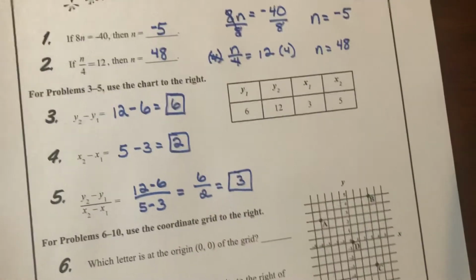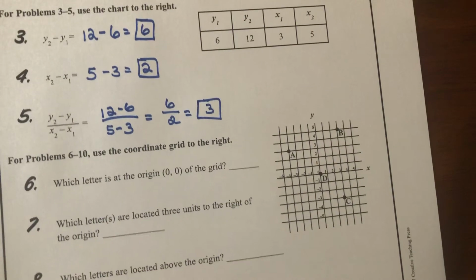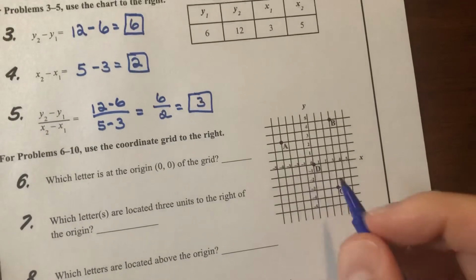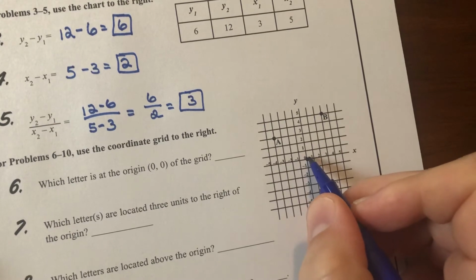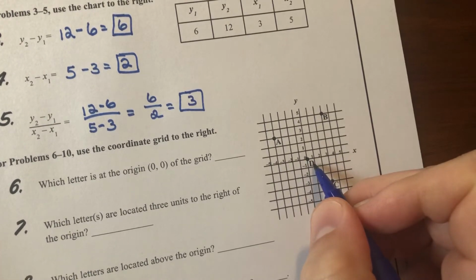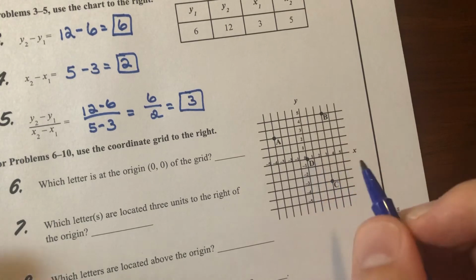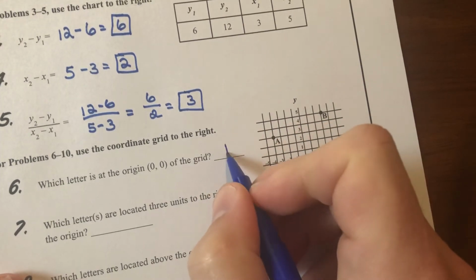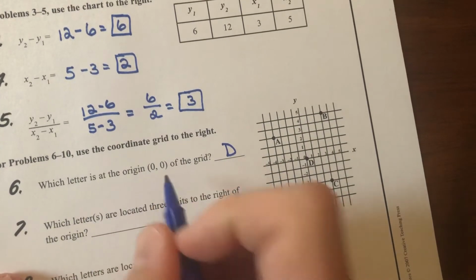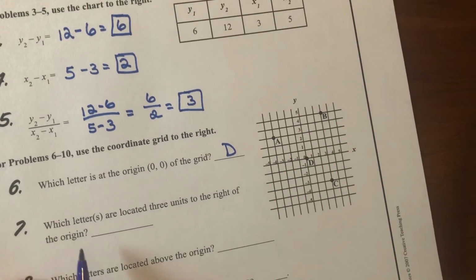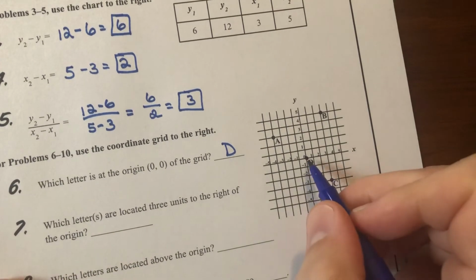Number 6, which letter is at the origin 0, 0 of the grid? So the origin is always in the middle. So it's this middle point here, 0, 0. And the point at 0, 0 on this grid is point D. So D is represented by the origin, 0, 0.